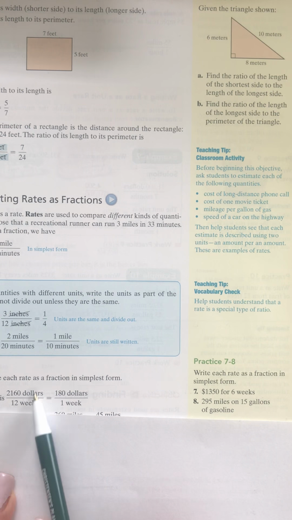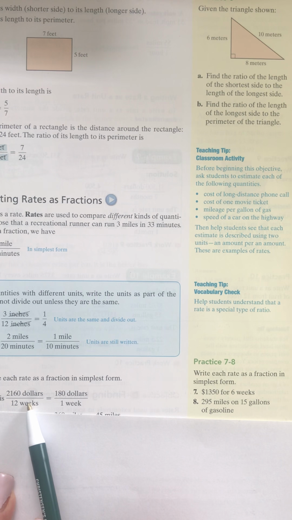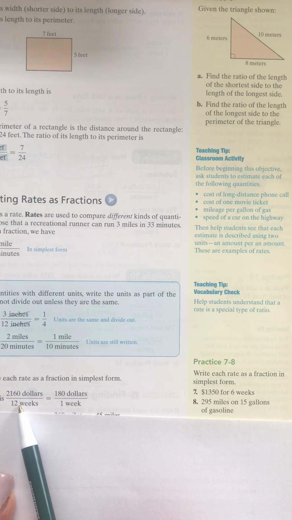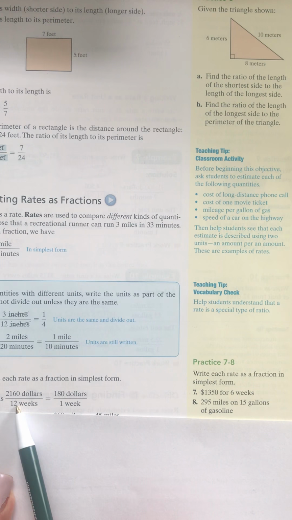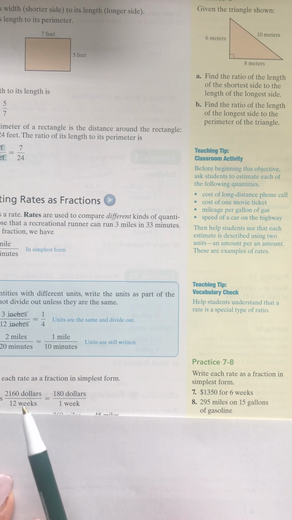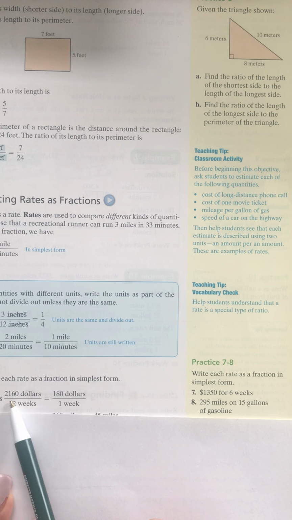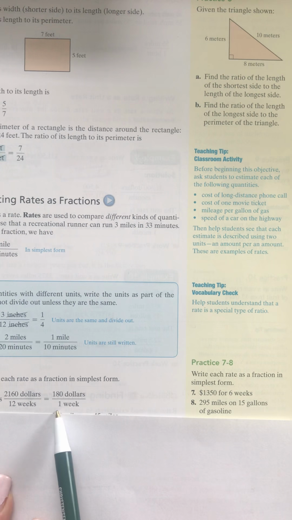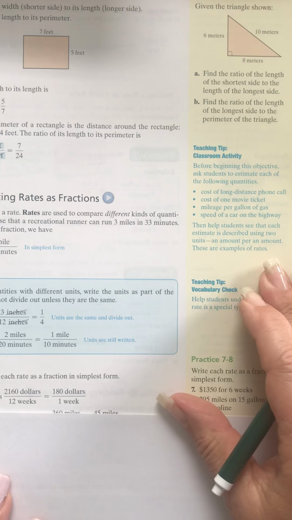So in this case, you can't cancel these out, but what you will do is reduce, each of these are divisible by 12. So if you do the math, or however you want to reduce it, write them as factors. If you want to do it that way and cancel the factors out, that's fine. But you can reduce these each. You can go by 2 first, and then another, I believe another 2, yep, and then 3. So that works. So you end up with $180 over 1 week. Okay.